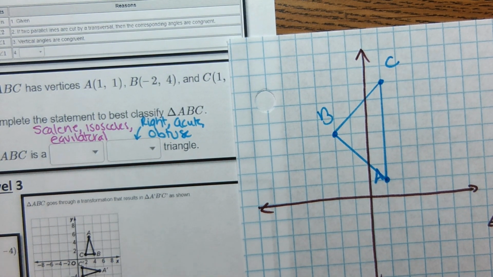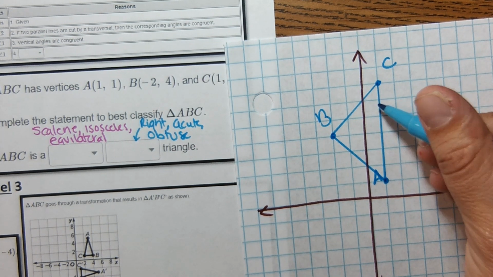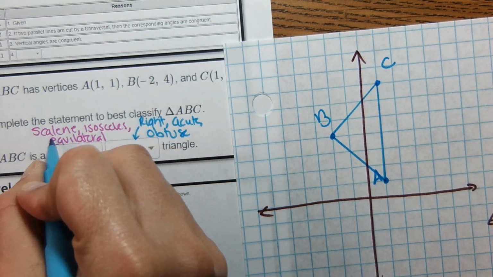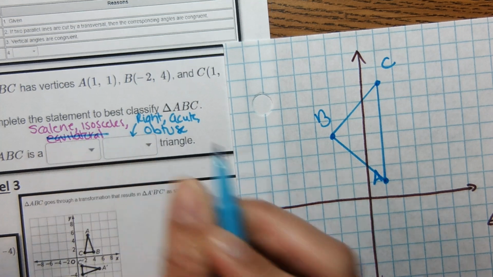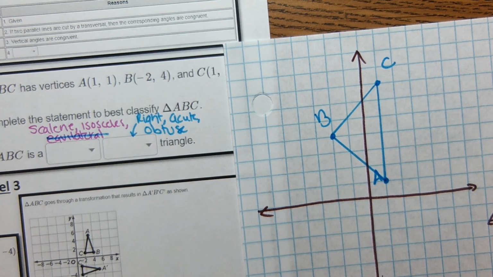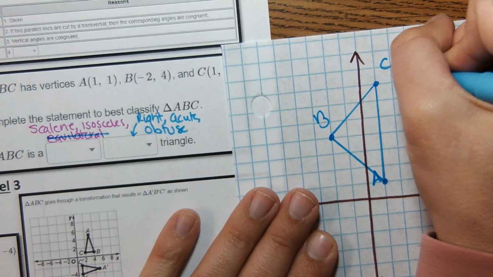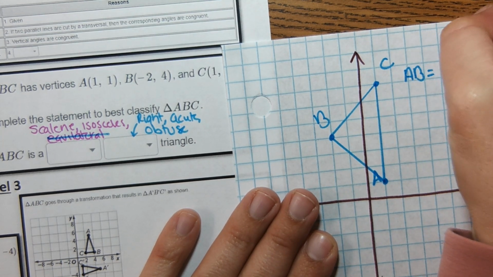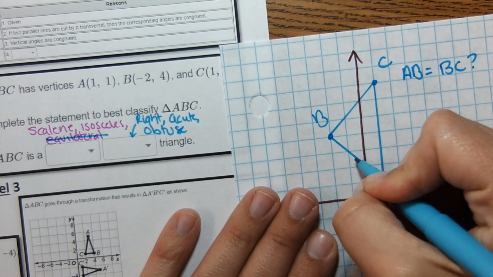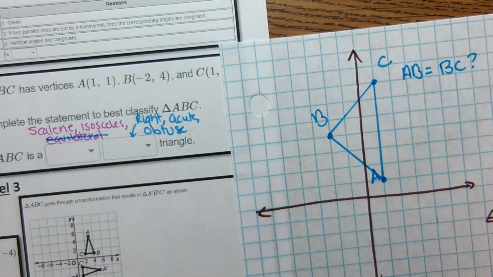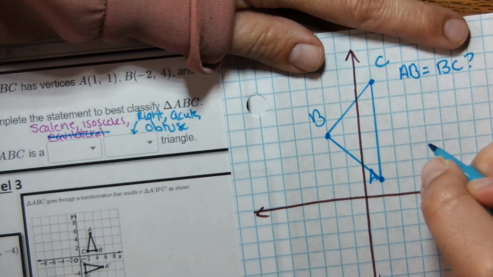As far as whether it's scalene, isosceles, or equilateral, I can see it's not equilateral. This side is definitely longer than the other two, so it's not going to be equilateral. It's between scalene and isosceles. So what I want to do is see if AB is equal to BC in length, like is this equal to this? And if it is, then it would be isosceles.